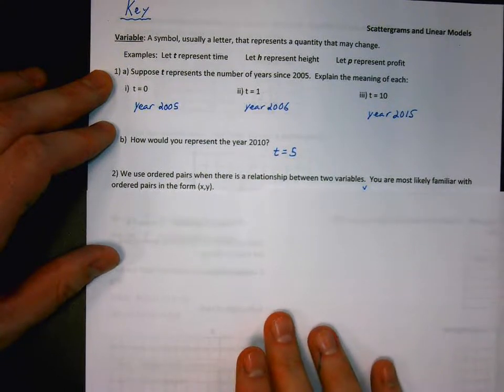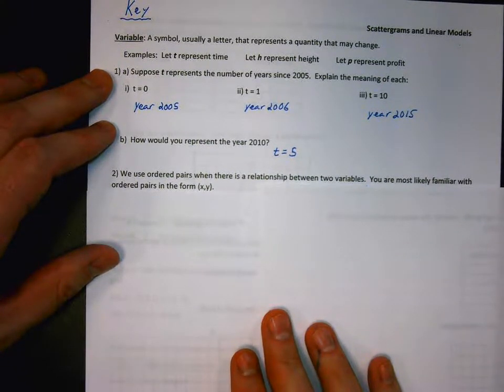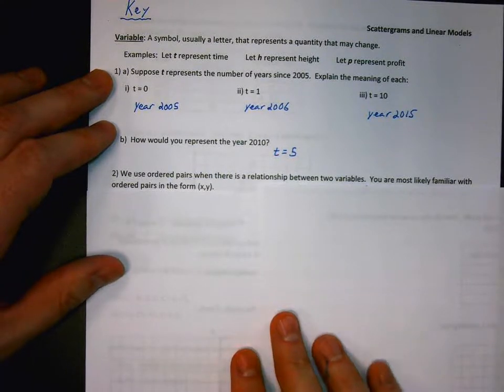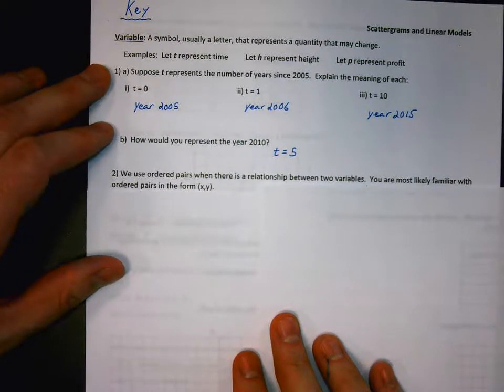Okay, you're probably familiar with the next part, and I'm going to go through this rather quickly just to save time on the video. Okay, so you're not watching a 40-minute video, just do basic point plotting.